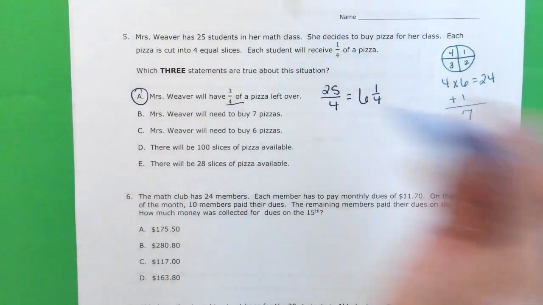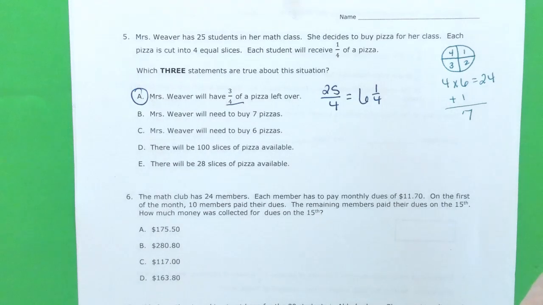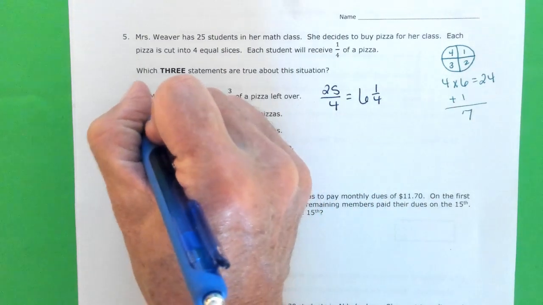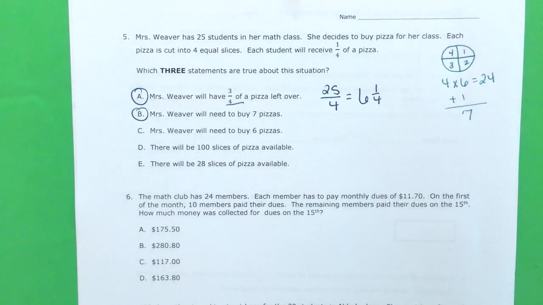Yes. A is good. Mrs. Weaver will need to buy 7 pizzas. Yes, that is good. Mrs. Weaver will need to buy 6 pizzas.